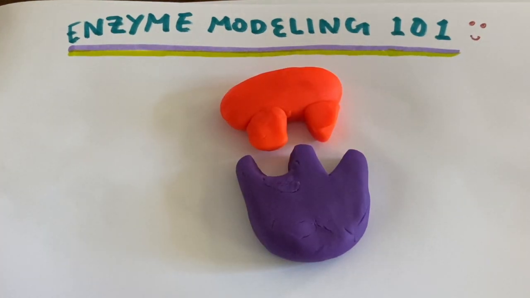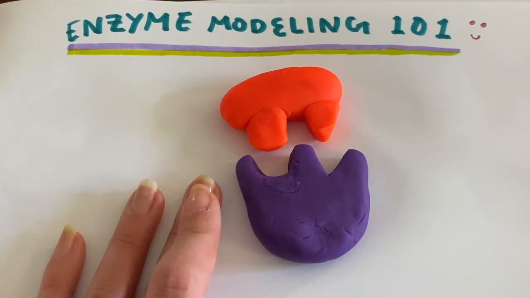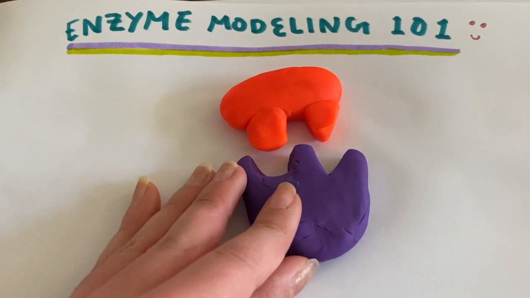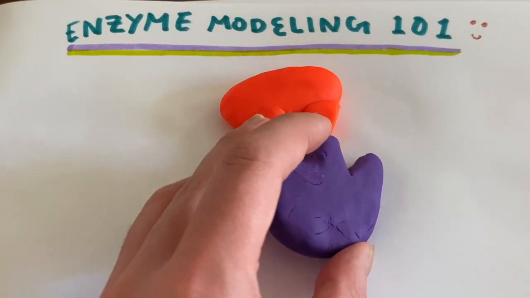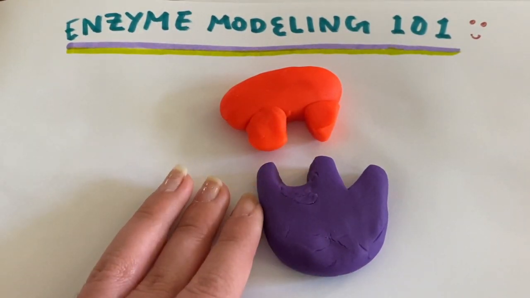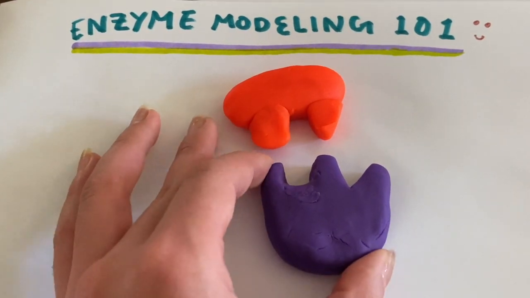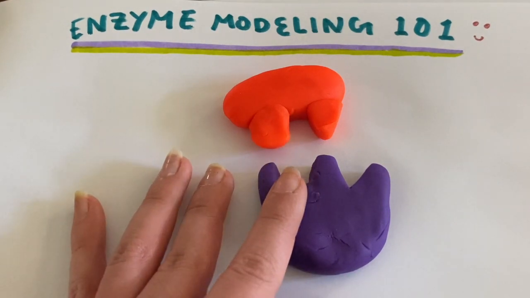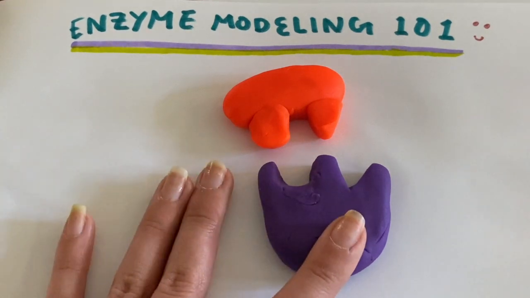Okay, now we're going to be talking about what will happen if the pH is altered. Enzymes need to function in a pH-balanced area. So if the pH is altered, basically it will slow the enzyme down. However, if the pH is way out of range for the enzyme, it will just denature and won't function.